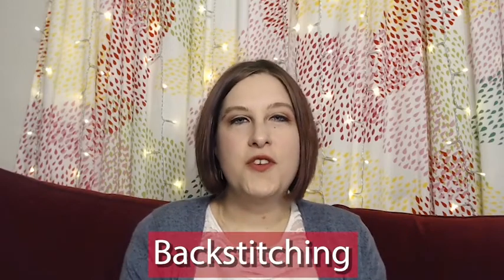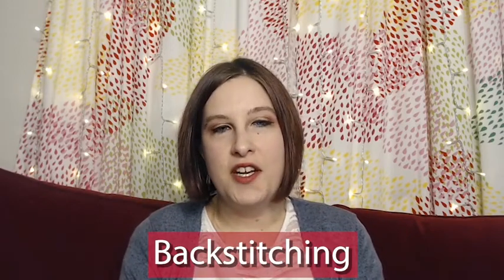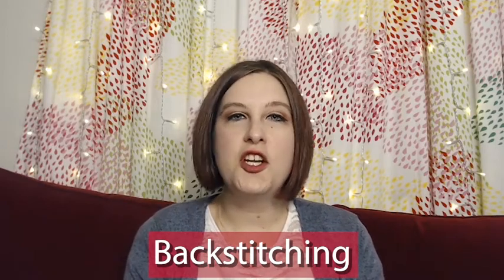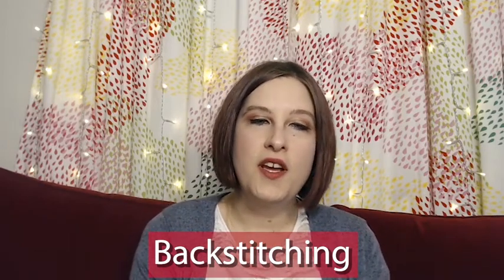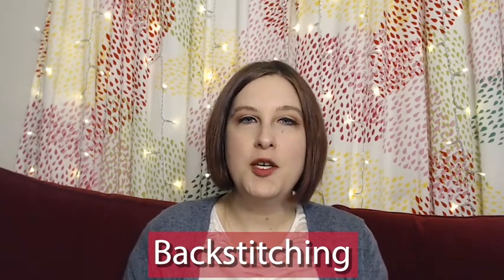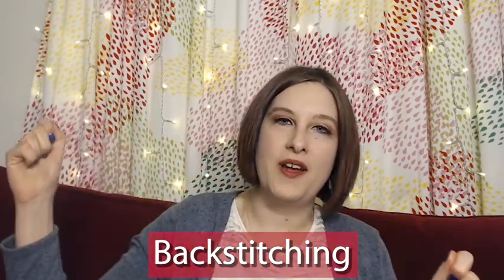A lot of sewing instructions will tell you to backstitch the beginning of your seam. This means reversing the direction of your sewing machine, stitching back over the line that you've just sewn, and then continuing on with your seam. This will lock the beginning of your seam in place and keep you from being able to simply pull the thread out the other end again.